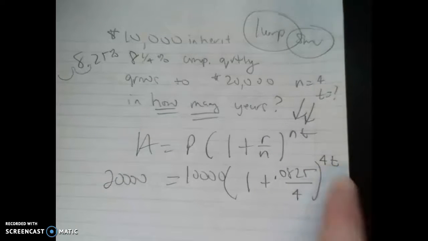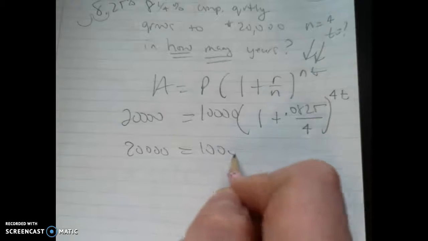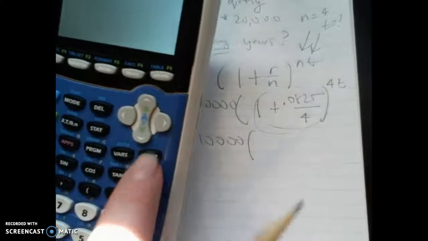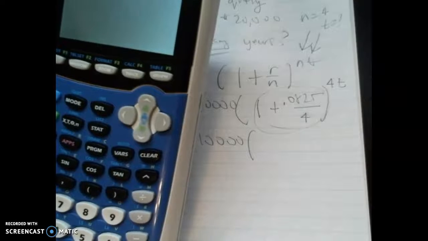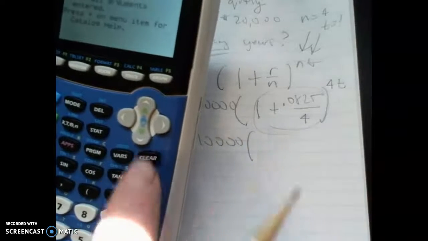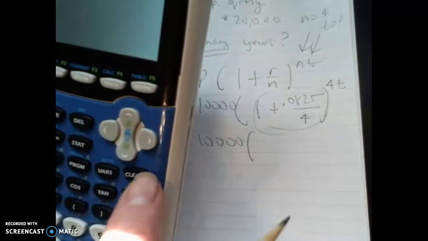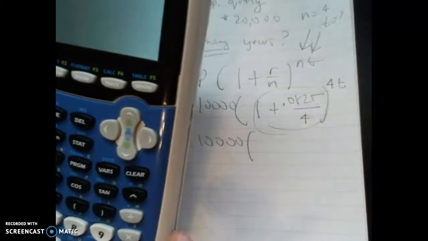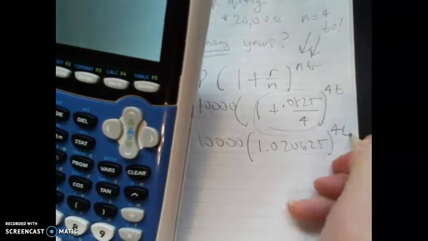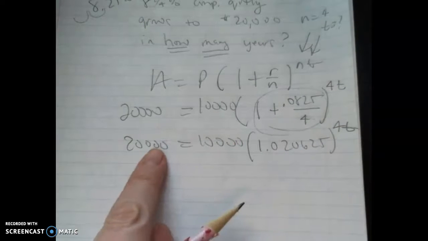We don't know t. All right, so I'm going to just do the math in the parentheses. I have 20,000, and I have my starting amount of 10,000. I'm going to do this math to figure out my multiplier: 0.0825, and it's quarterly, so I'm going to divide by 4. Oopsie, I think I messed up my parentheses there. Okay, so 1.020625. This should remind you of when we did exponential growth: starting amount, multiplier, exponent, and then it spits out the value.